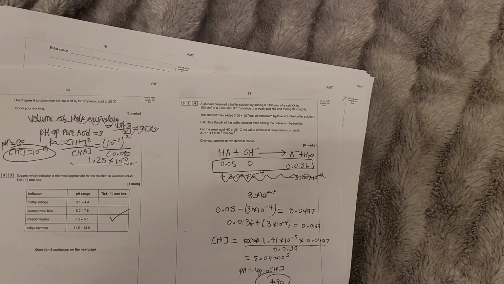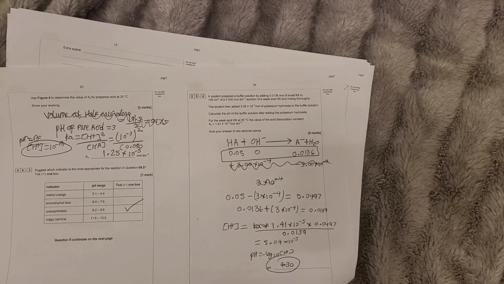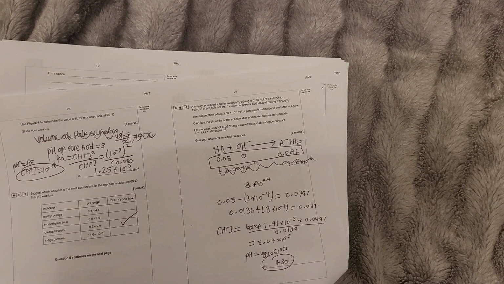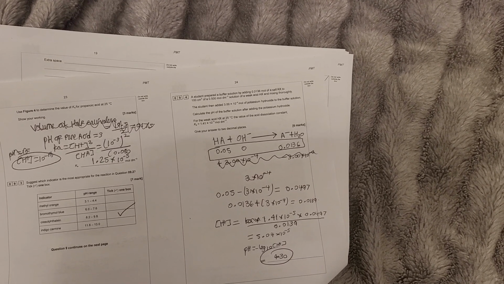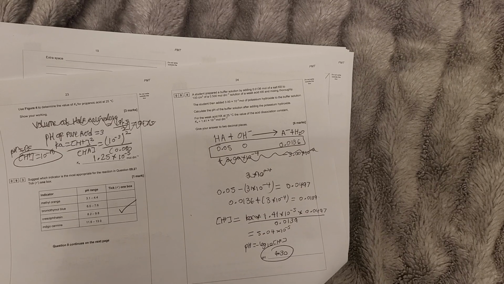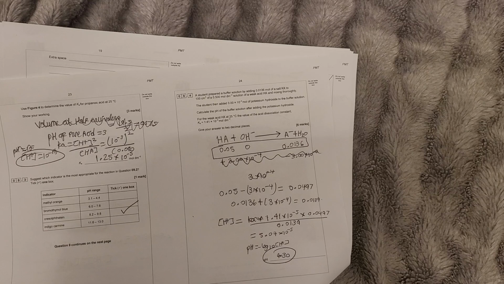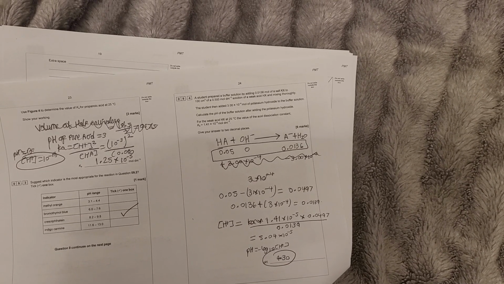Okay, this second to last question, I'm going to go through it hopefully in detail. Assume a buffer solution is prepared by adding this much of a salt to this much of a weak acid HX and mixing them thoroughly. Assume this much potassium hydroxide is added to the buffer solution. Calculate the pH of the buffer solution after adding potassium hydroxide. For the weak acid HX at 25 degrees Celsius, the value of the acid dissociation constant Ka equals that. Give your answer to 2 decimal places. 6 marks.